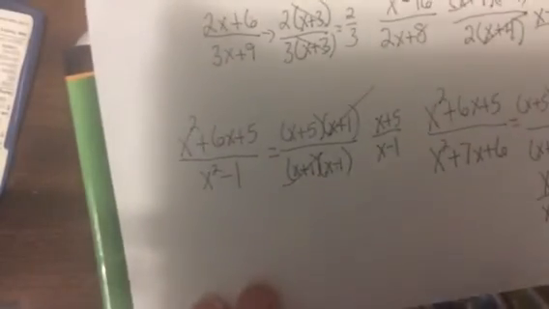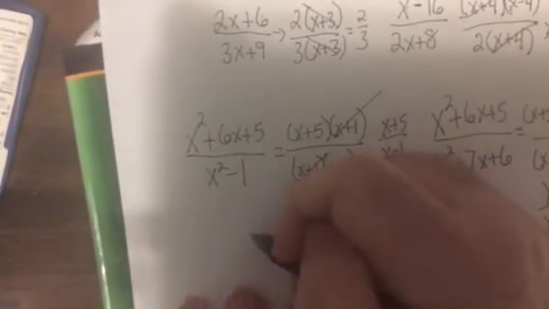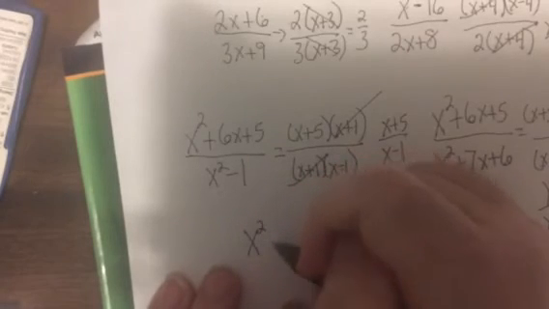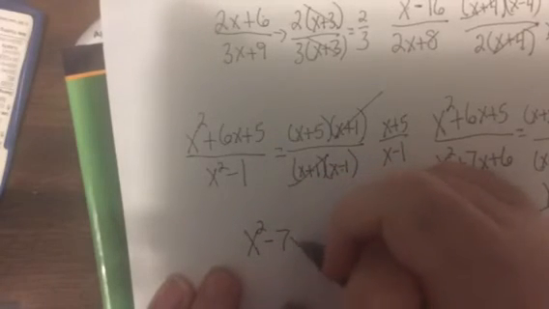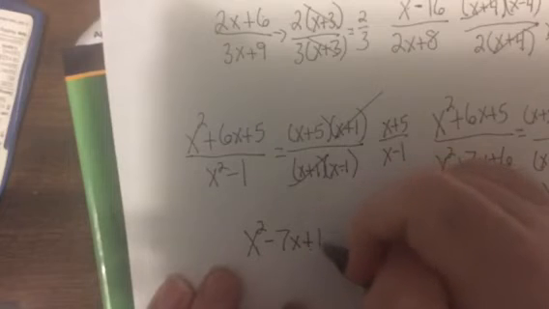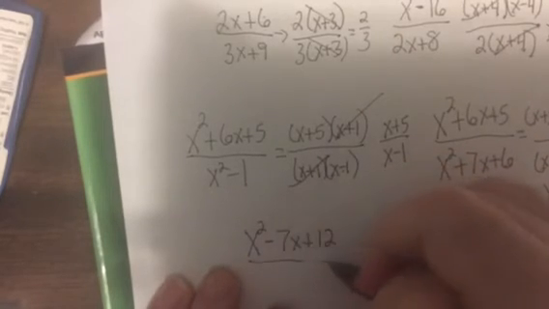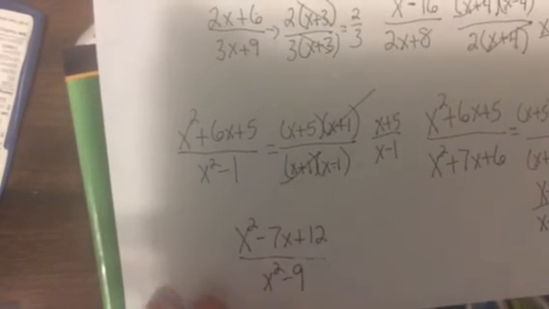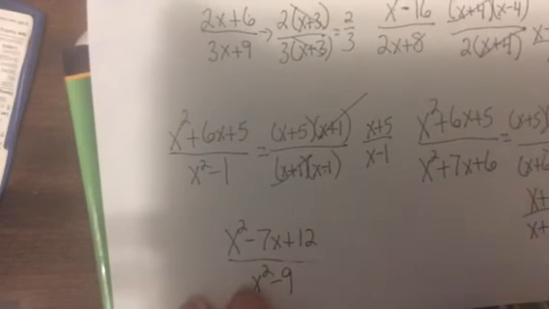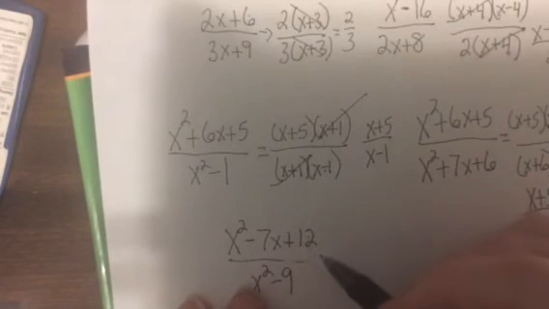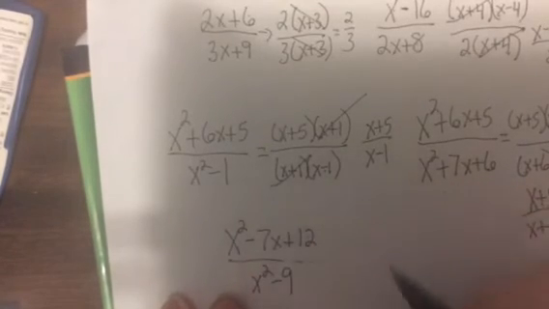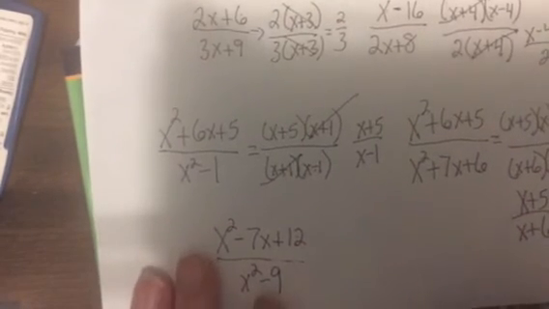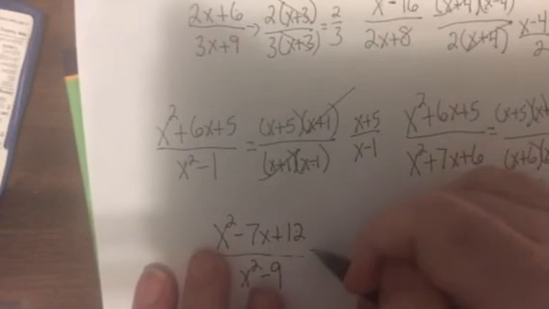See if you can figure out just one on your own. Just one. I'm just asking one. X squared minus 7x plus 12 all over x squared minus 9. So go ahead and try it. Now you're going to want to do, 3 and a 9, 3 and a 12. No, because it's got a plus, it's got a minus. You're going to want to do x squared. No. Bad.